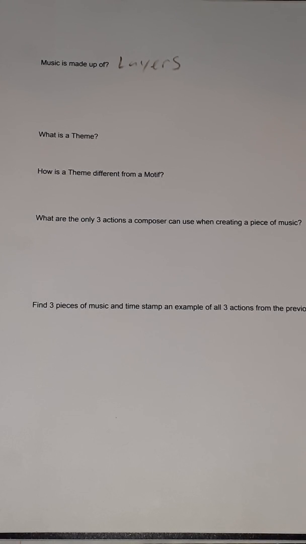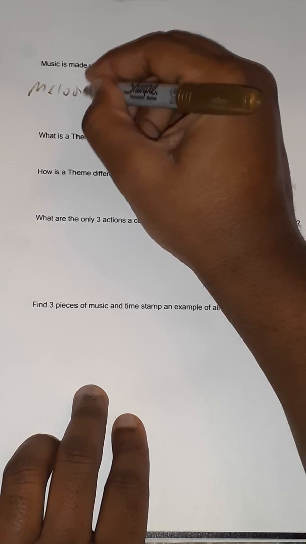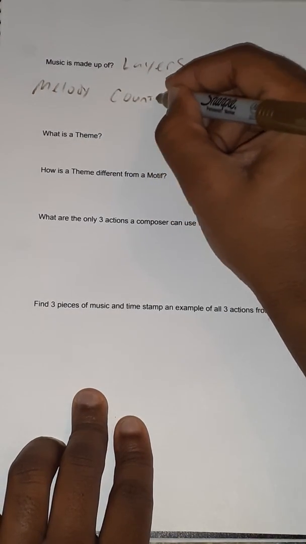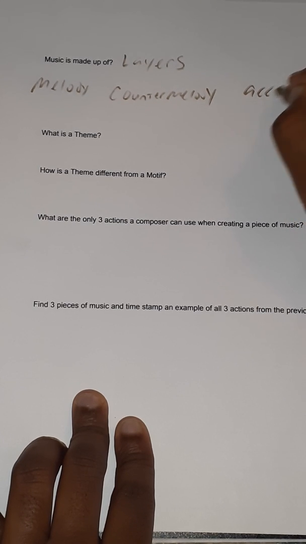So the first concept I want you to understand is that music is made up of layers. Different layers stacked on top of each other create an actual piece of music. We can label these layers in three categories. You can also identify them by their instrument, but the three main layers of a piece of music are melody, counter melody, and accompaniment.